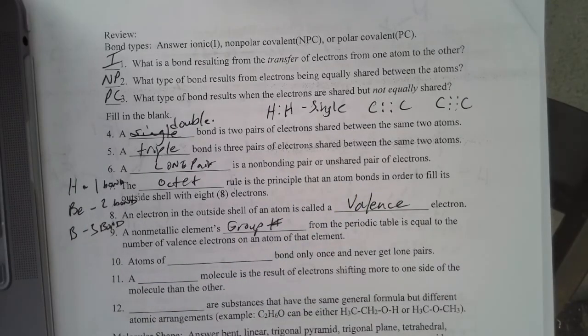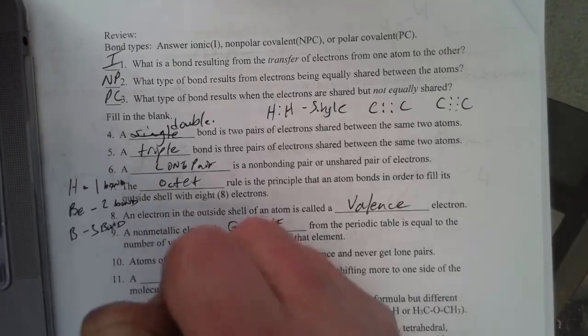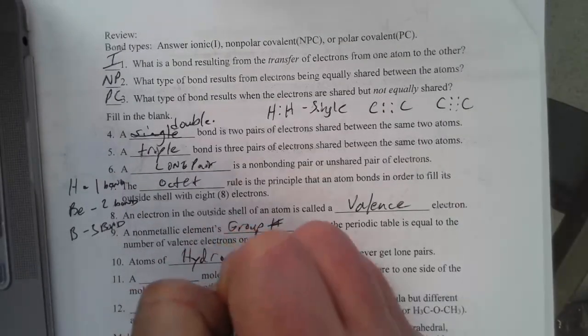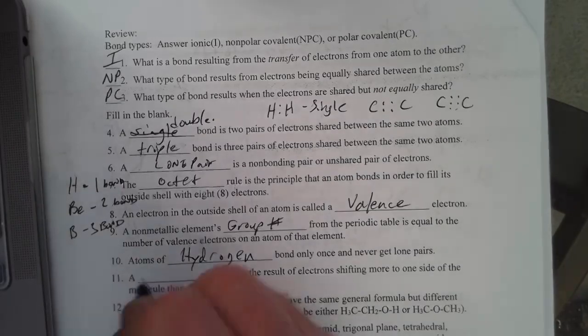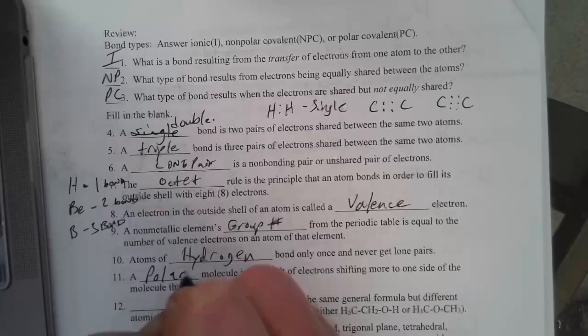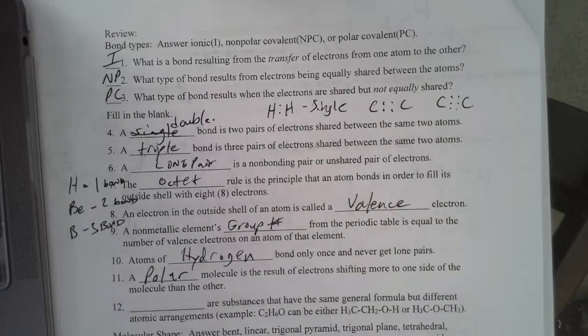Atoms of hydrogen, as we said, only bond once. 2 electrons is all they need for the octet rule, because all they have is that s orbital to deal with. A polar molecule is the result of electrons shifting. A polar bond is when the electrons shift in the bond. A polar molecule is when there is a pool of electrons to one side of the molecule, and there's an uneven pool. They don't cancel each other out.